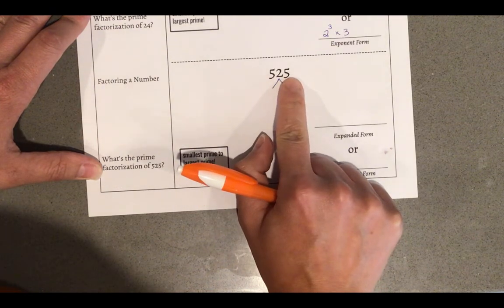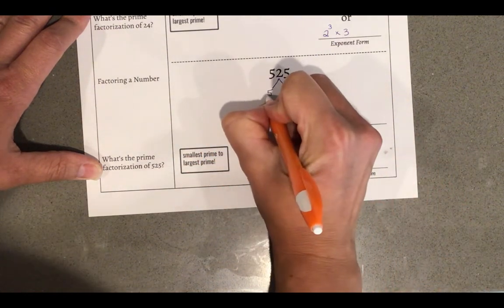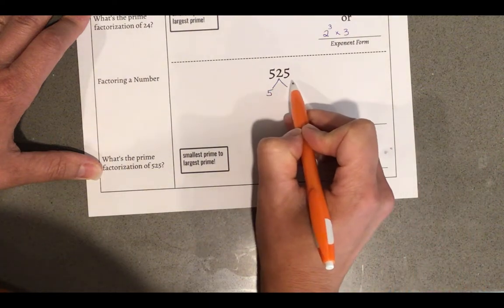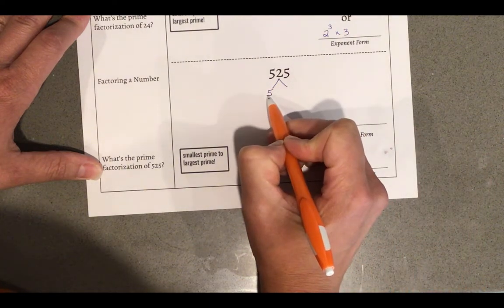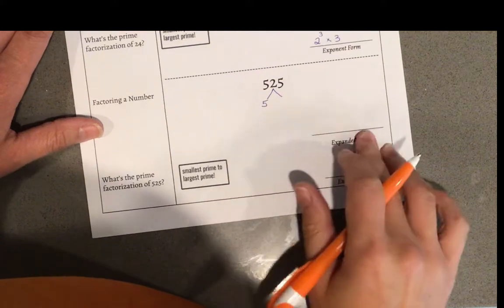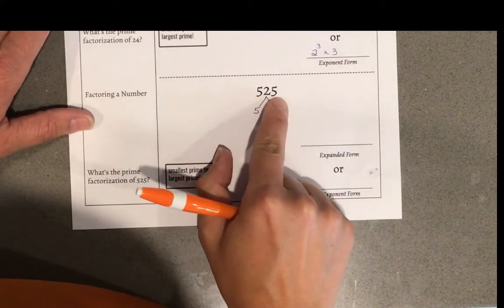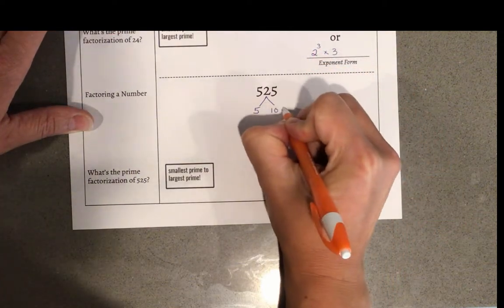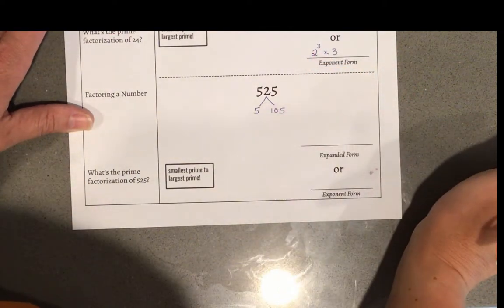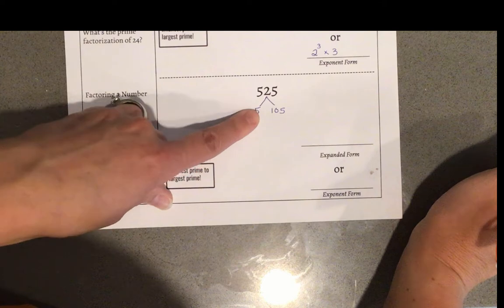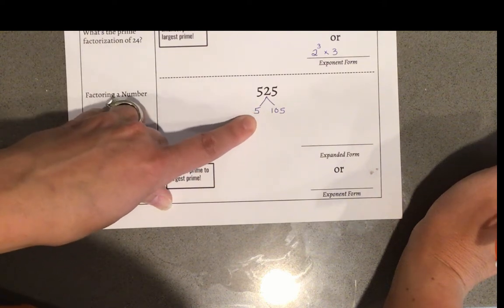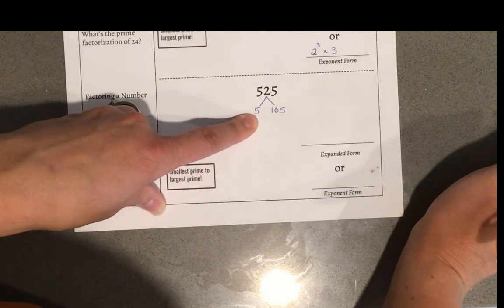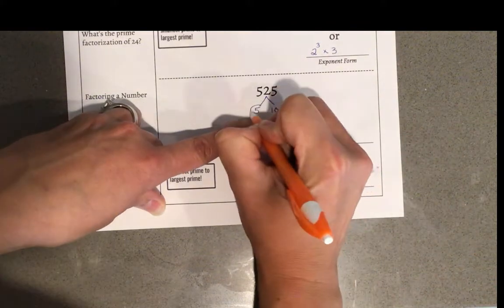It ends with a 5. So we know 5 is a factor, and then we could go 525 divided by 5. What would that be? If you're not sure, take out a calculator and divide 525 by 5. You will get 105. See how our divisibility rules are helpful? Now, is 5 prime? Yeah, the only factors of 5 are 1 and 5. So we're going to circle it.